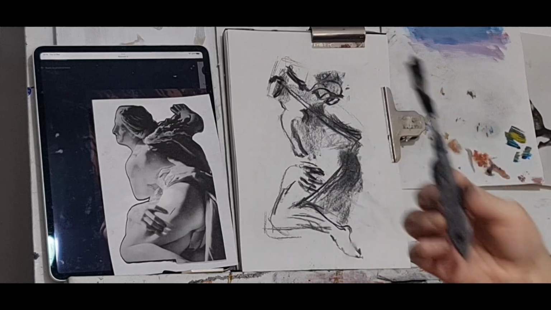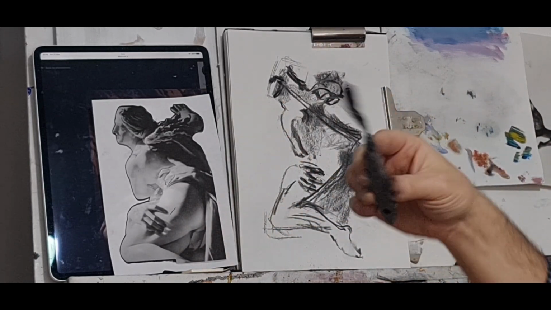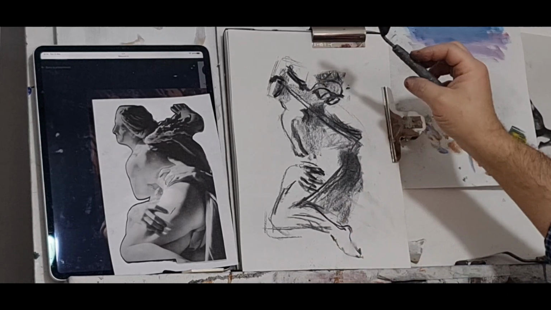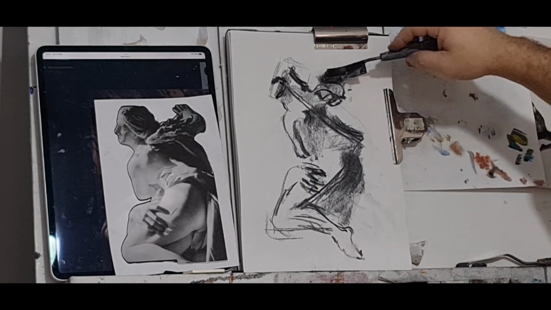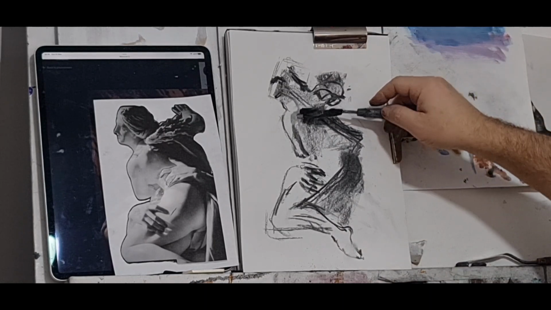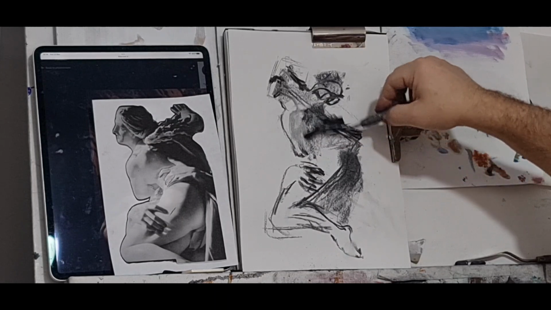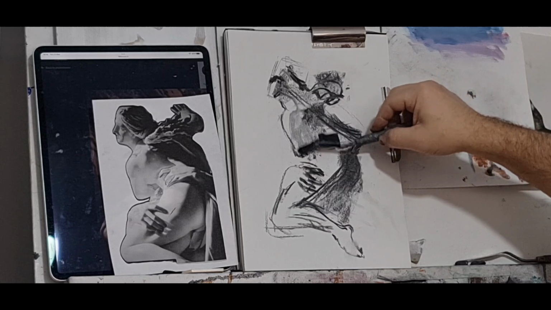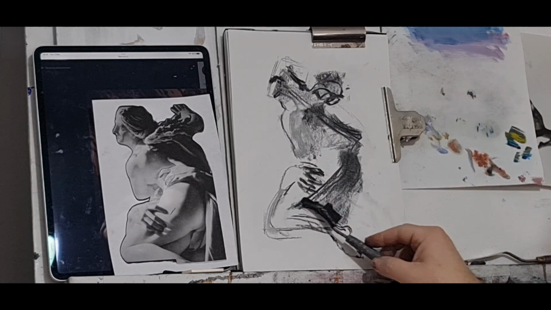Now, I've fixed that tool. Basically, it's a stump. It's chamois wrapped up on a palette knife, and then look what you do. That's how you soften it. It's easier to soften because you can control it a lot better with the chamois. So all these dark lines that I've done, I can soften with the chamois.